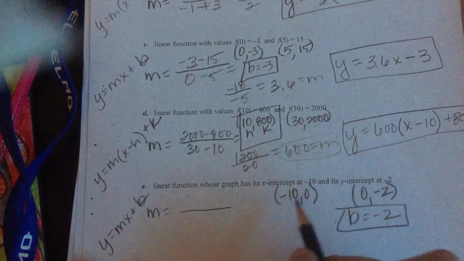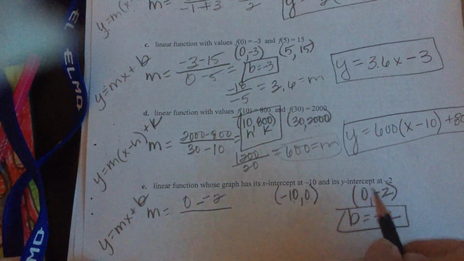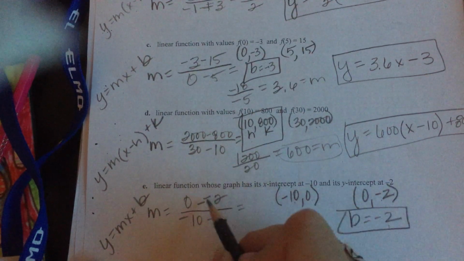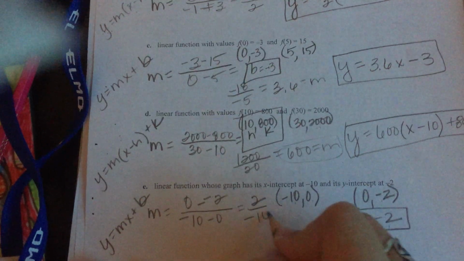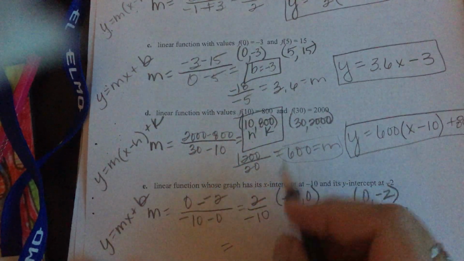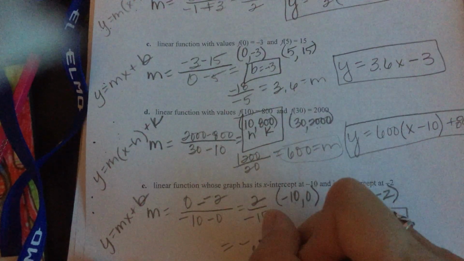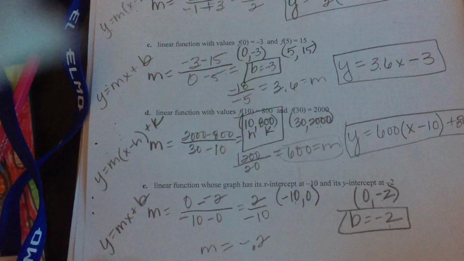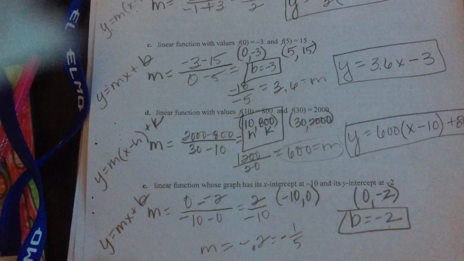We have our b values, so let's just find our slope. 0 minus negative 2 over negative 10 minus 0. A minus and a negative is going to be a positive 2 over negative 10. So I'm going to reduce that. That's going to be negative 1/5, or negative 0.2 if you used a calculator and put it as a decimal. Again, negative 1/5 would be equal to that.